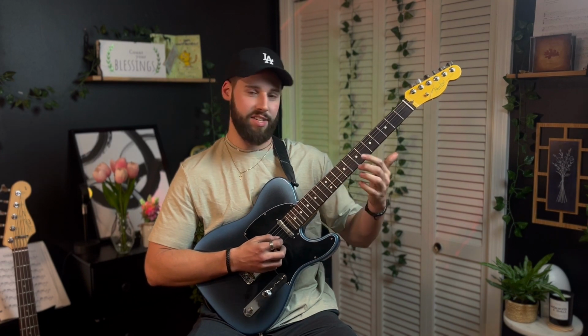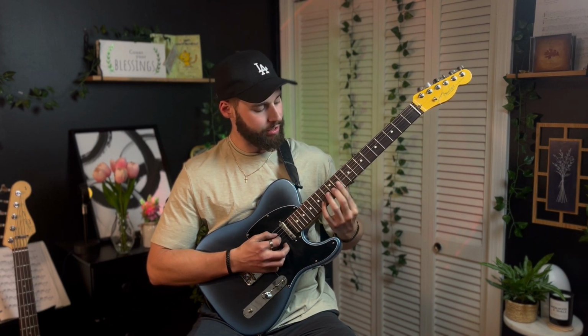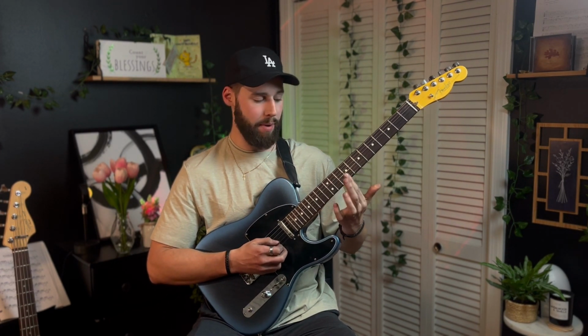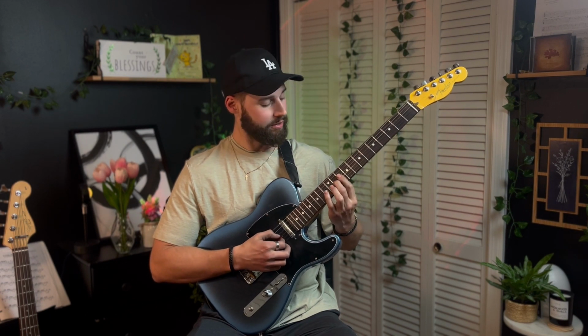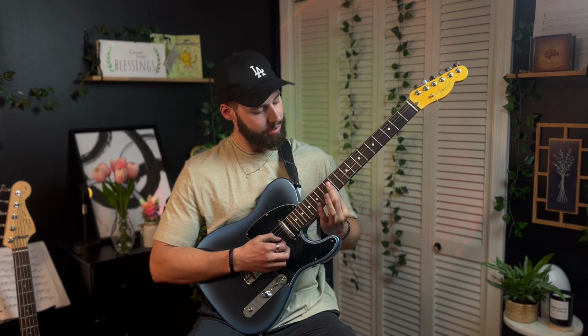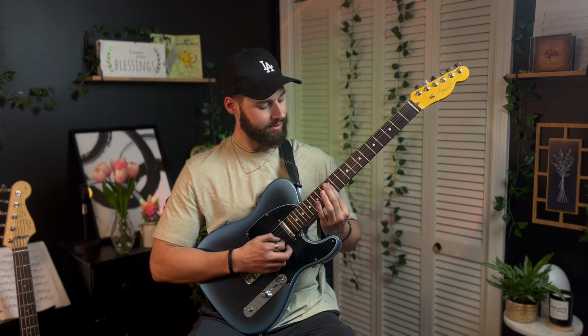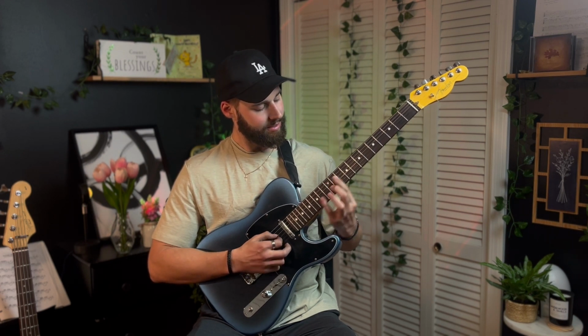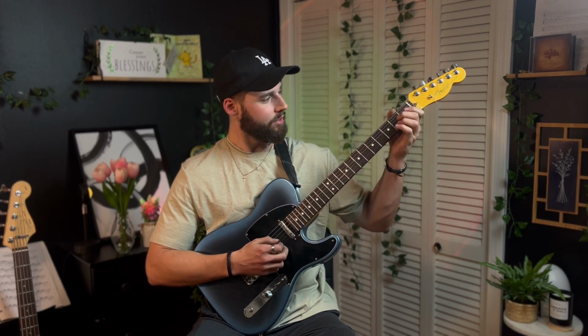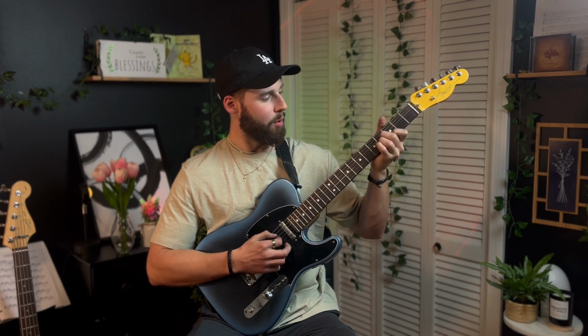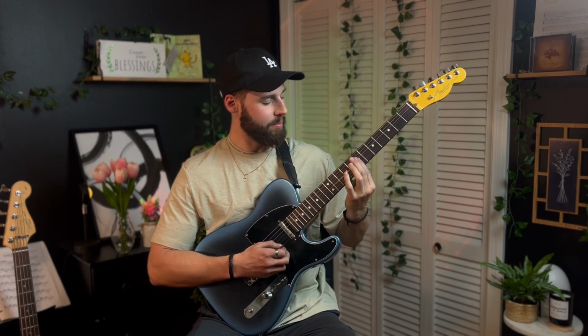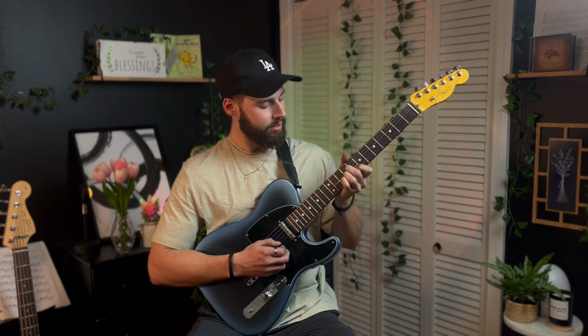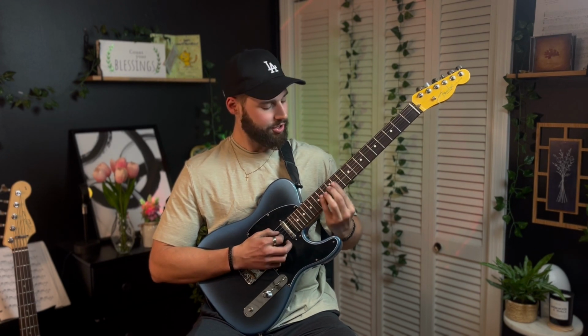You could play like a D chord, or you could arrange your fingers to where you're barring the 10th fret using your first finger. And then finish with G major. So once more, G major, A minor, B minor, C major, D major, E minor, F sharp diminished, G major.